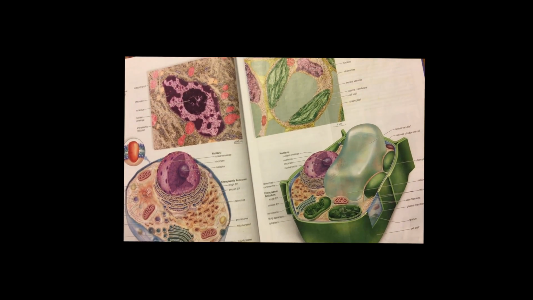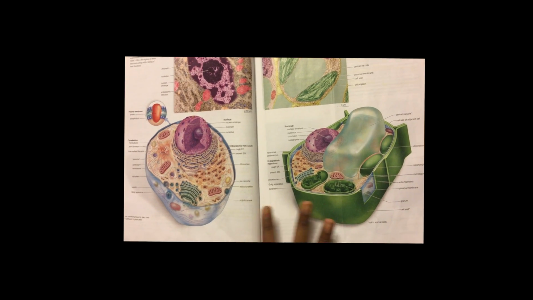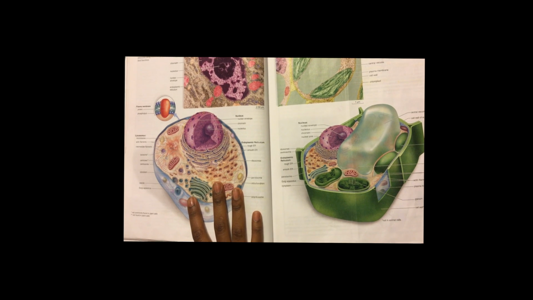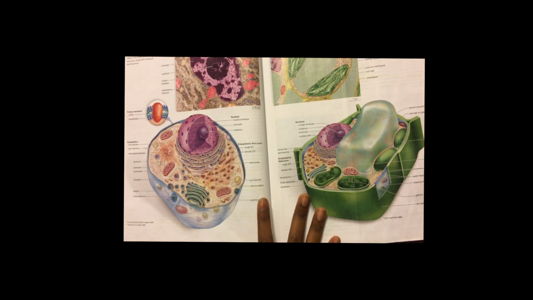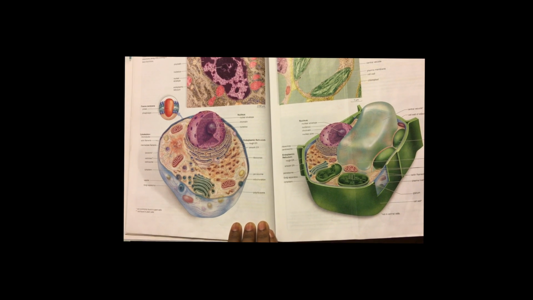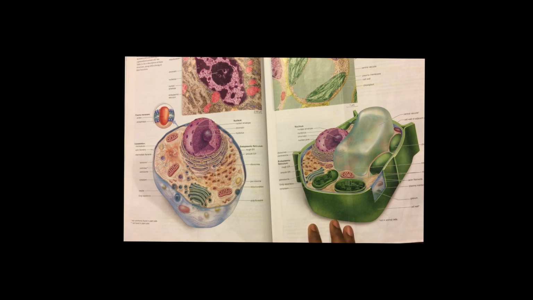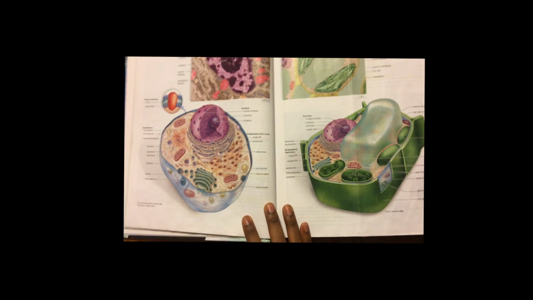All of these organelles and all of these parts of the city play a major role in helping these cities and cells function. So now I hope y'all have a better understanding of how the animal and the plant cell are both similar to a functioning city. Thank you.